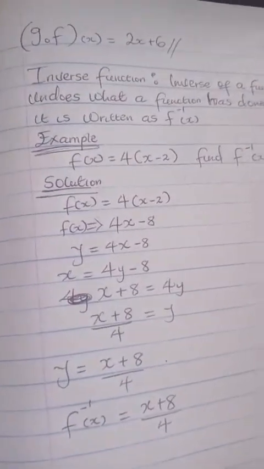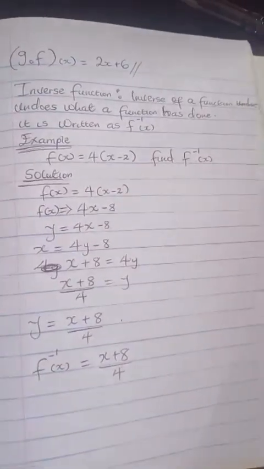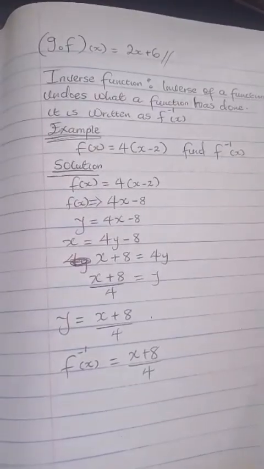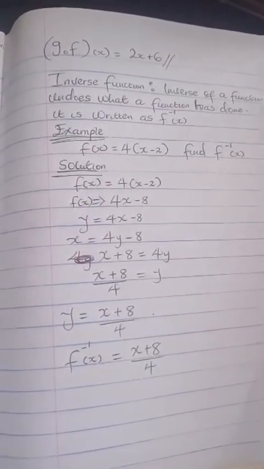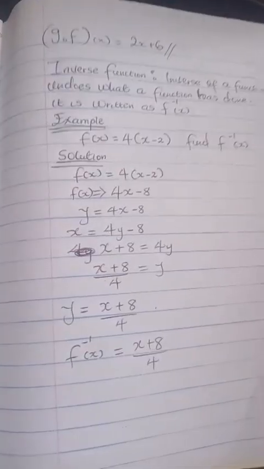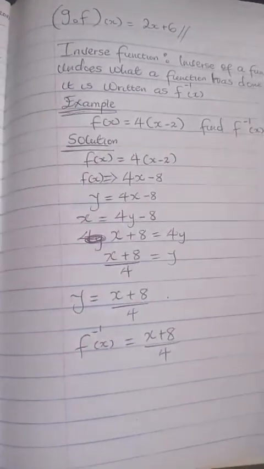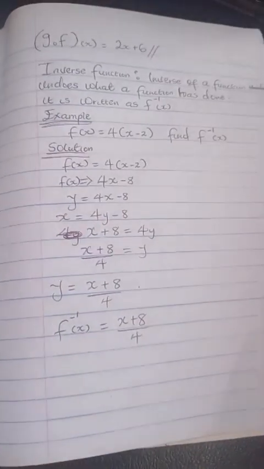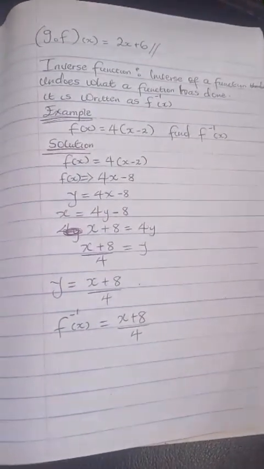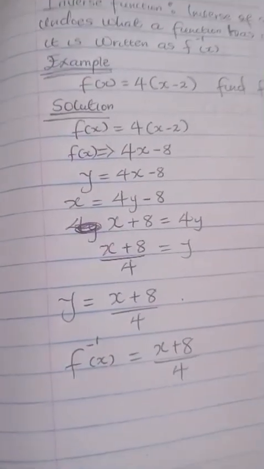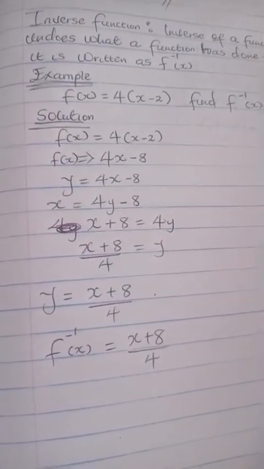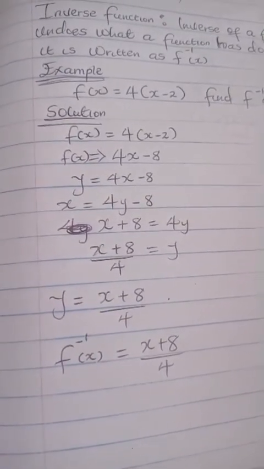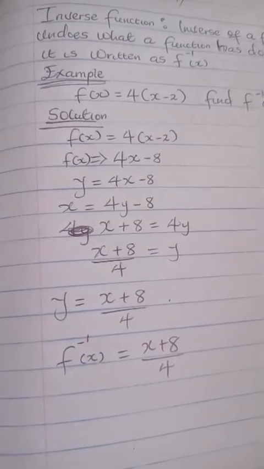Inverse function. He said inverse function or inverse of a function undoes what a function has done. It is written as f raised to power minus 1. Now an example is given here. f of x is equal to 4x minus 2. Find f inverse of x. Solution. We have f of x, which is 4 times x minus 2. Now open the bracket. We have 4 multiplied by x is 4x. 4 multiplied by minus 2 is minus 8.